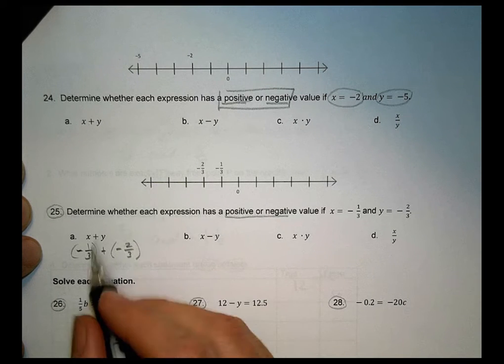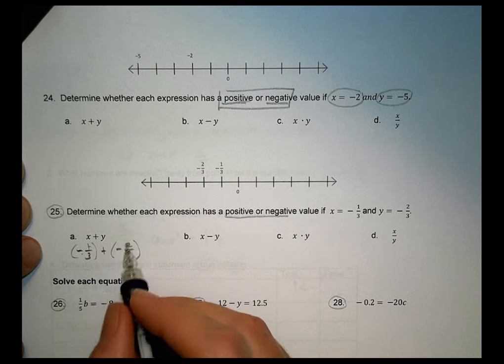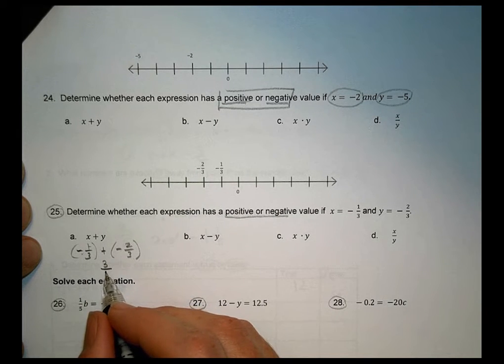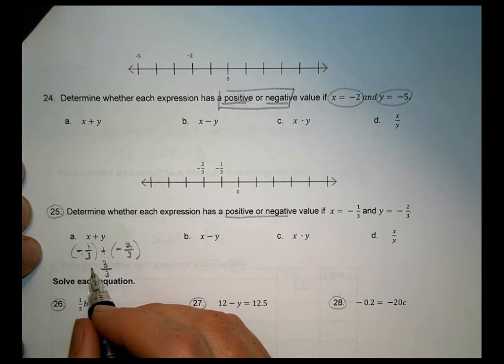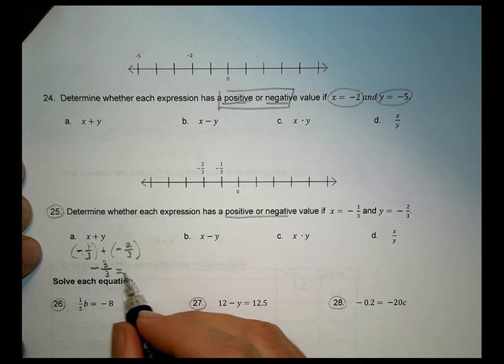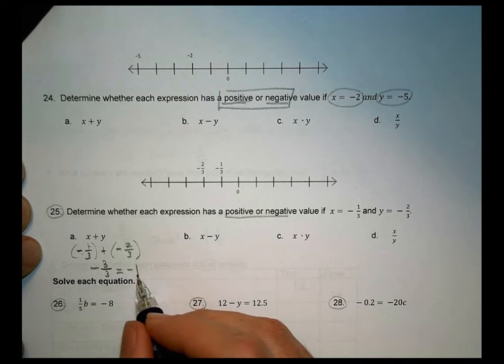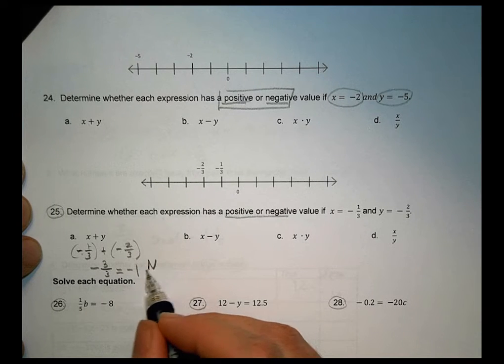The signs are the same, so I find the sum. 1 plus 2 is 3. The denominator stays the same. And because I'm finding the sum and the signs are the same, I keep the sign the same, so -3/3. And that's going to be equal to -1. And so we have a negative answer there, right? I'll just write it in for negative.